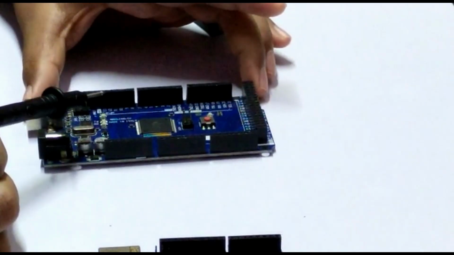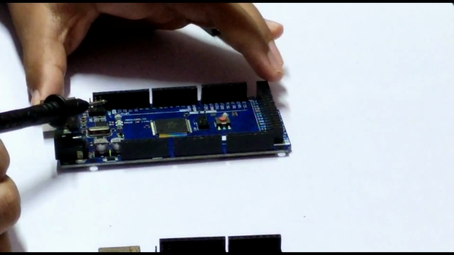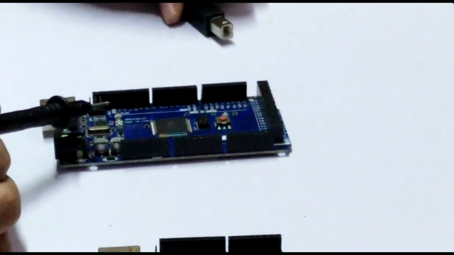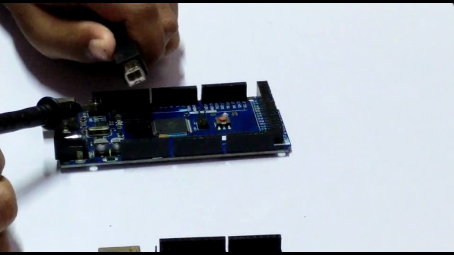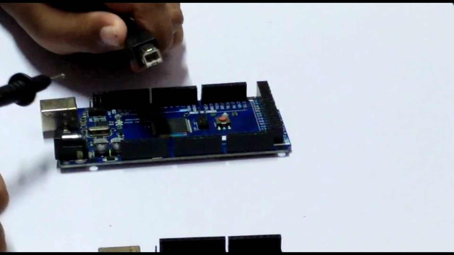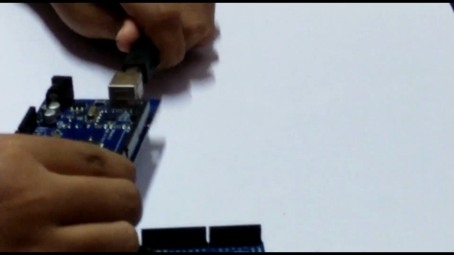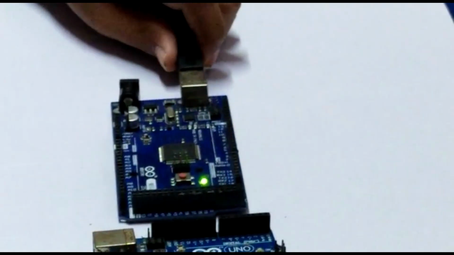So now let's see how we can upload the code to our Arduino. For that we have to connect the Arduino to our computer, and for connecting our Arduino to the computer we have to use a special cable, which is this one, and one end of this cable is already connected to my computer, so we have to connect the other end to our Arduino. So let's connect it. So now we have connected the Arduino and we can compile and upload the code.